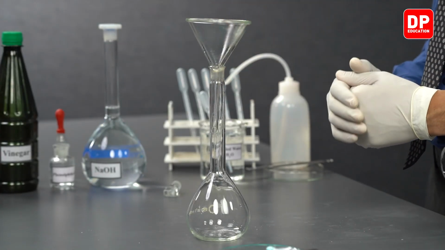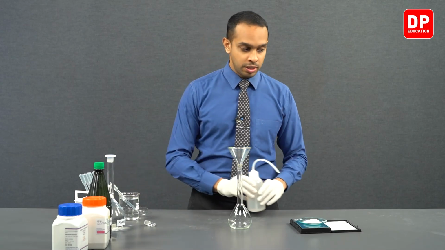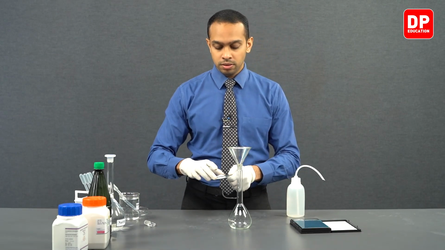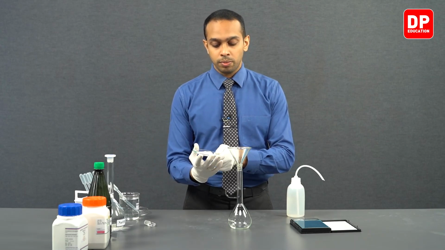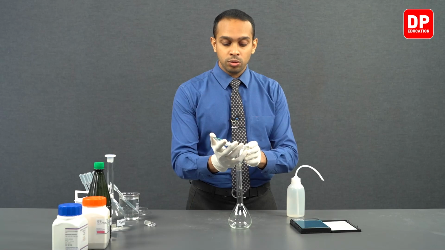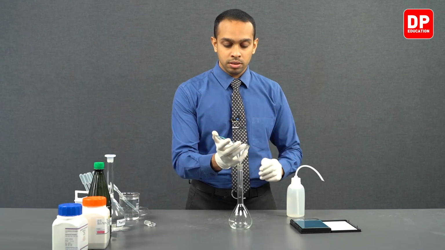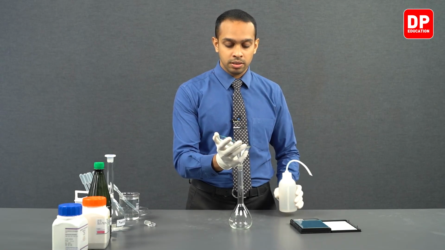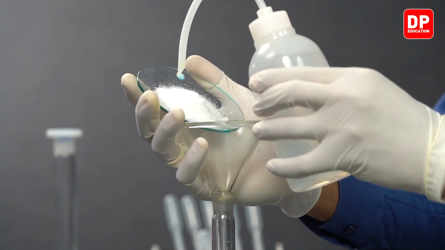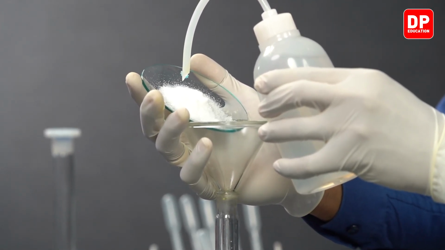After placing our funnel, we can proceed to transfer this potassium hydrogen thalate very carefully into our volumetric flask. We slowly start adding water with the help of a wash bottle.